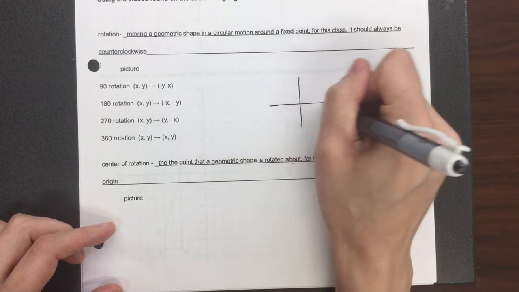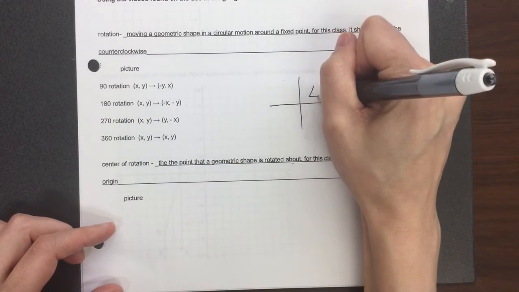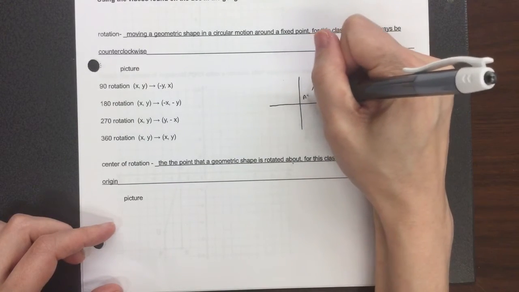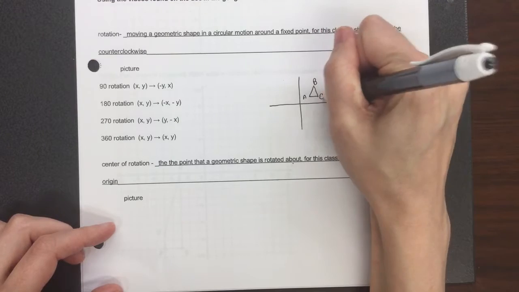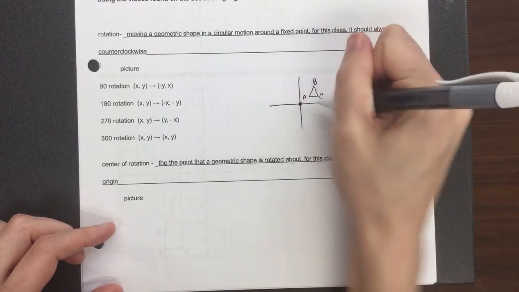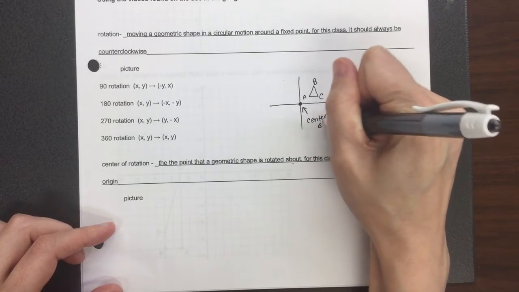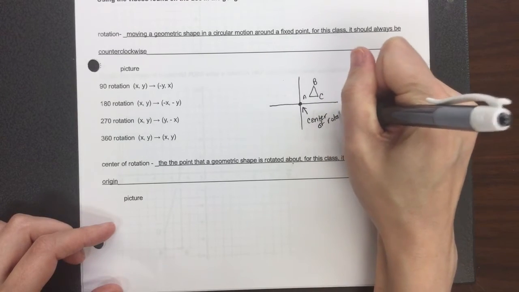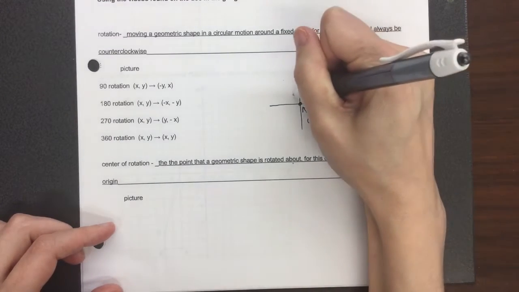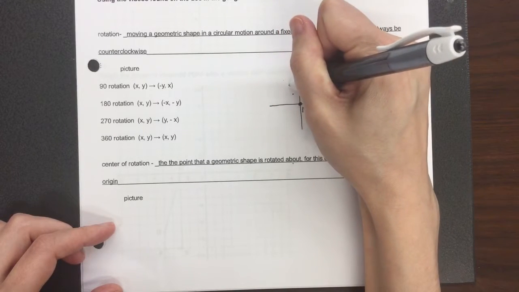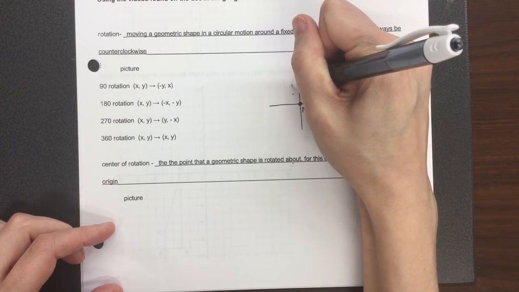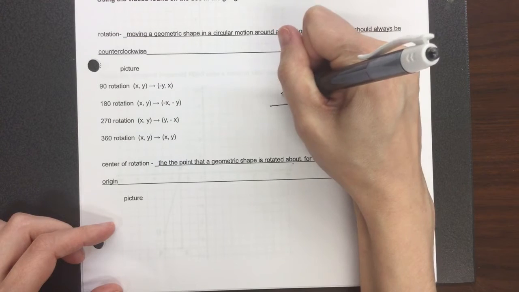So we'll be looking at a triangle A, B, C, and it's going to rotate about the origin. So there's our center of rotation. And if we rotate it, it's going to look something like that.